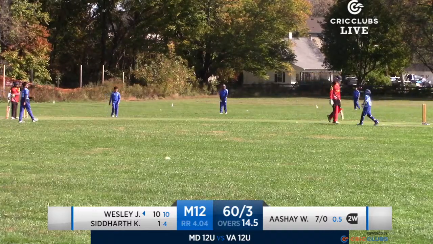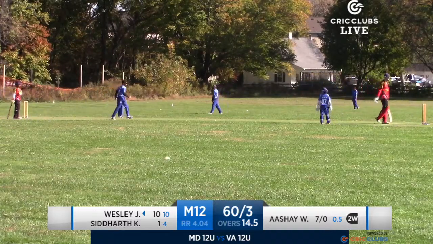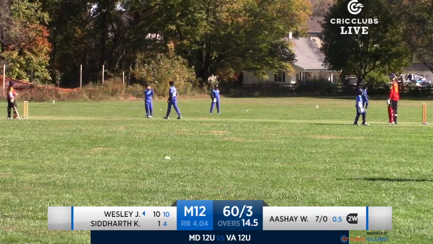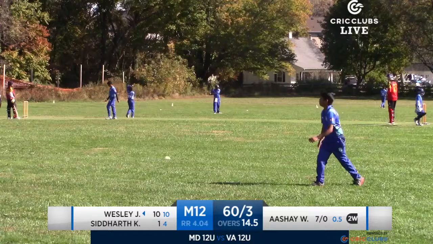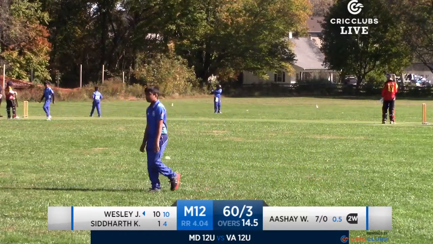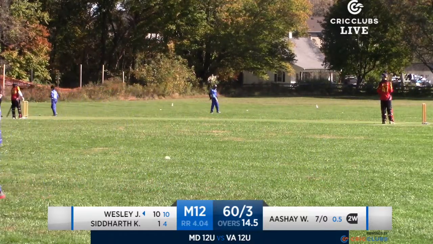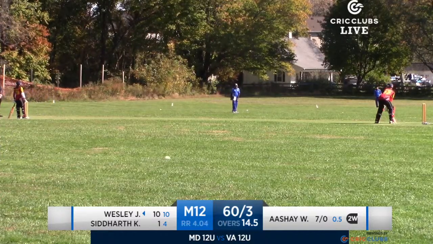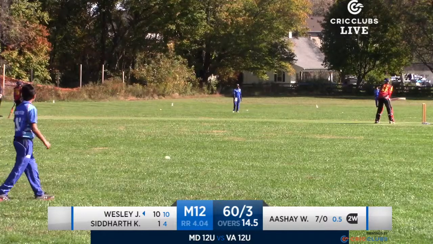That was a wonderful shot. He defends that first ball and sees the second ball as a pretty bad ball. It was very short, and Wesley takes care of that gap. That gap I've been talking about, that's fine leg, and there's no square leg. A short ball will be destroyed by Wesley here. That's a good shot by Wesley, and Wesley is having a 100% strike rate right now.